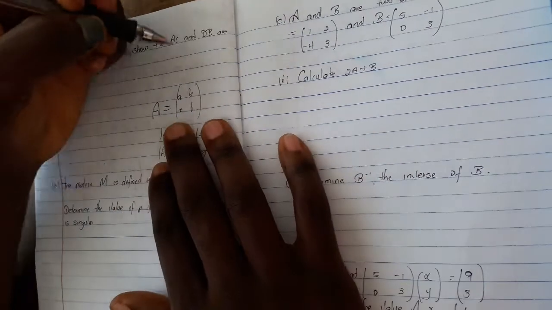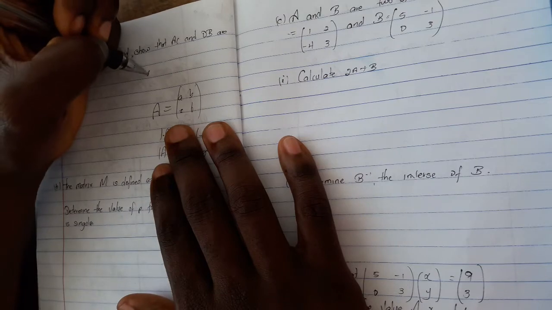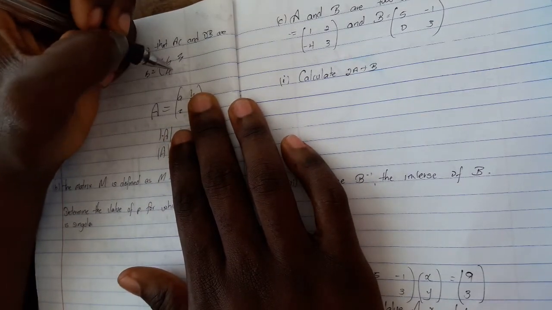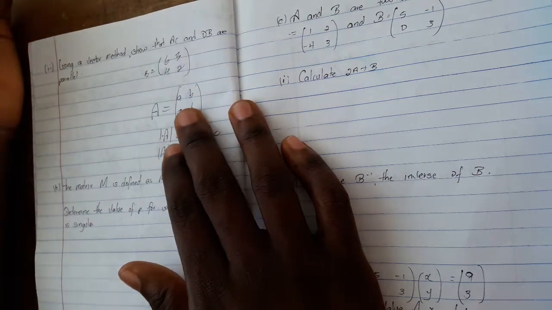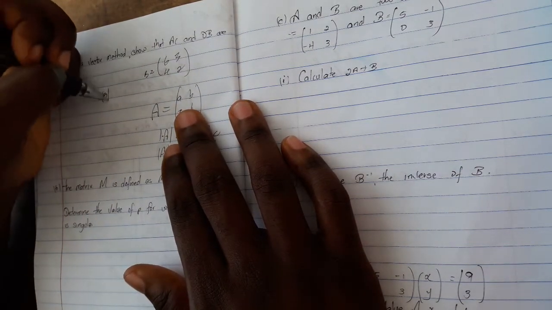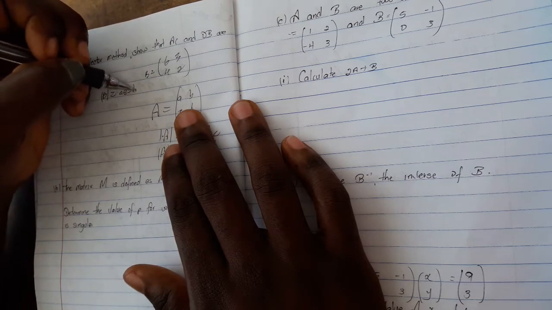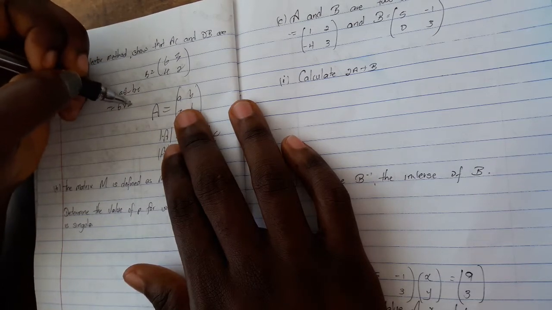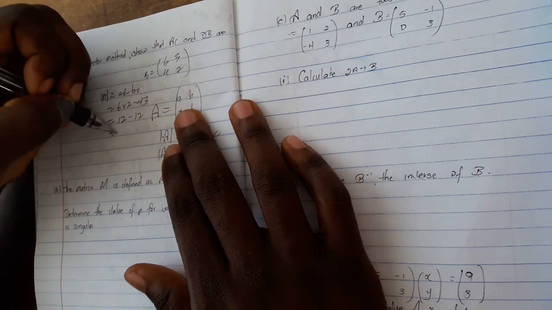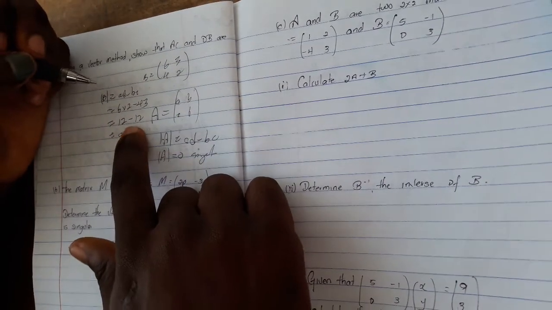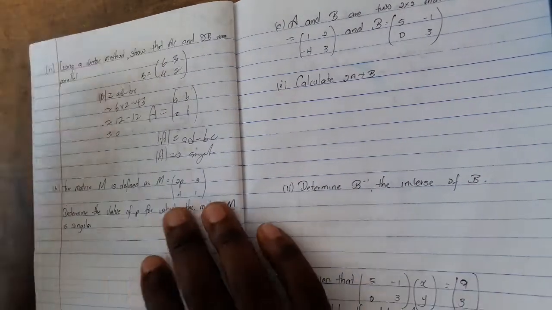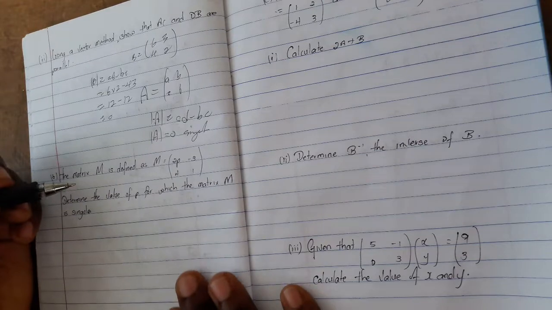Alright, let me give you an example. If we had a matrix B equal to 6, 3, 4, and 2, is this a singular matrix? Let's find the determinant. The determinant of B is AD minus BC, which is 6 times 2 minus 4 times 3, which is 12 minus 12, which is 0. So this matrix B is a singular matrix because its determinant is equal to 0. So let's get back to this here.